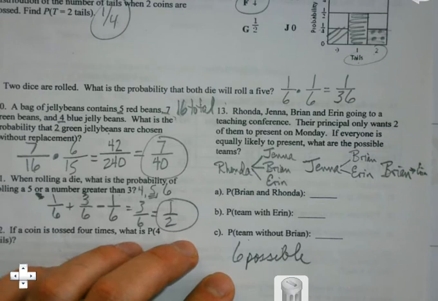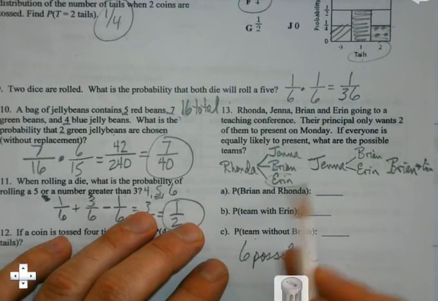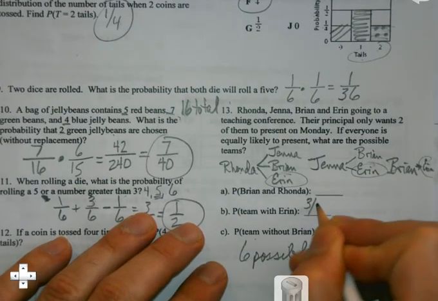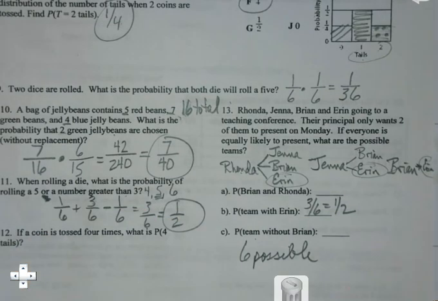So when it says something like team with Aaron, I go through the end of my branches and see how often Aaron shows up, which is 3 times out of the 6 possibilities. So there's a probability of 1/2 that if you randomly pick a team of 2, one of the teams is going to have Aaron on it. Having the tree diagram definitely is helpful.